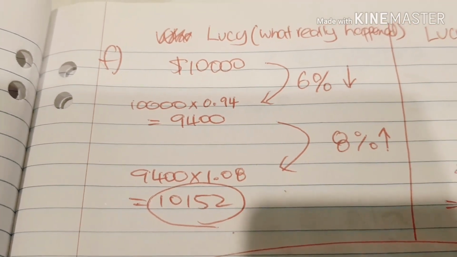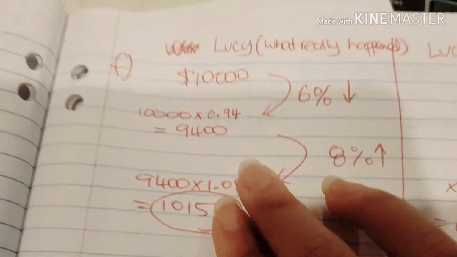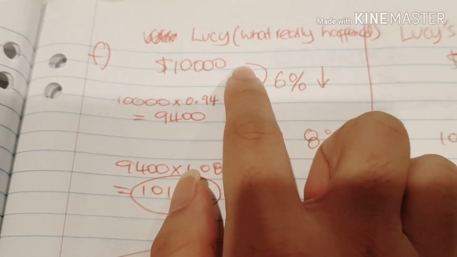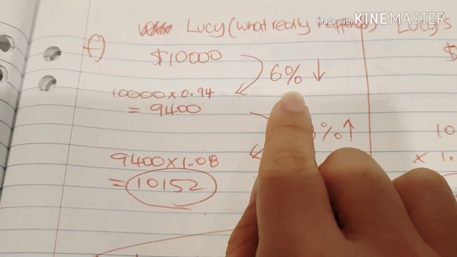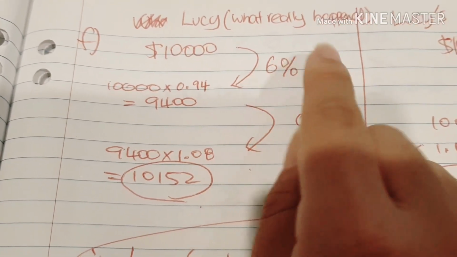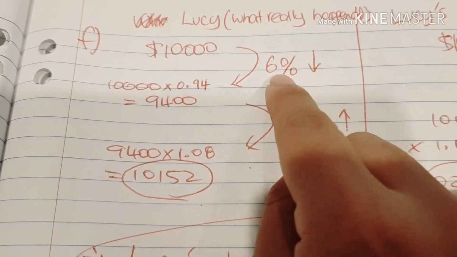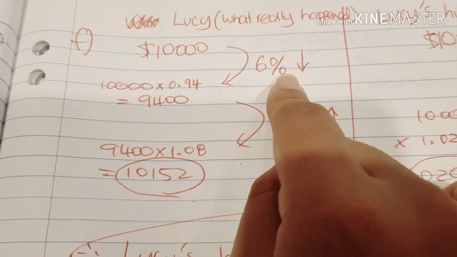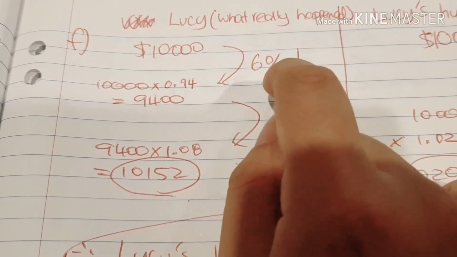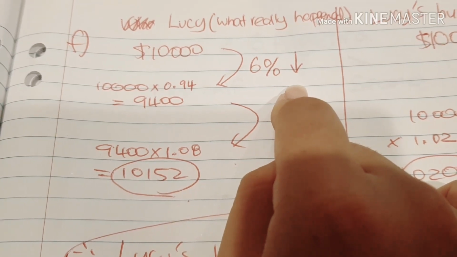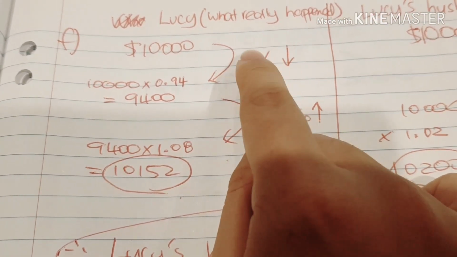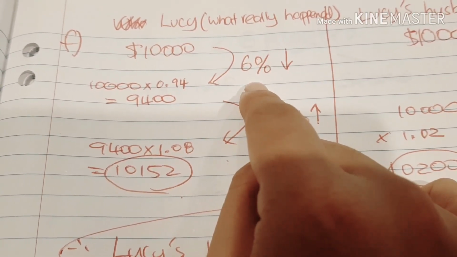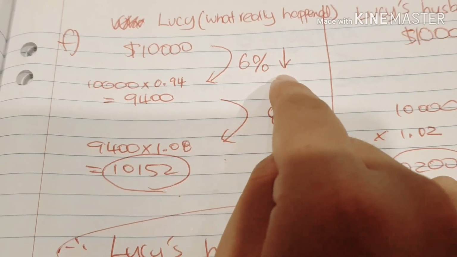Okay, so this is what actually happened. Lucy had 10,000 to start with, and over the 6 months, it's going down by 6%. So remember, if it was going up, we added the 6% to 100, right? So it would be 106% and changed into decimal, right? But here it's going down for the first time. All right, then what I'm going to do is 100 minus that 6%, which will be 94%, right?